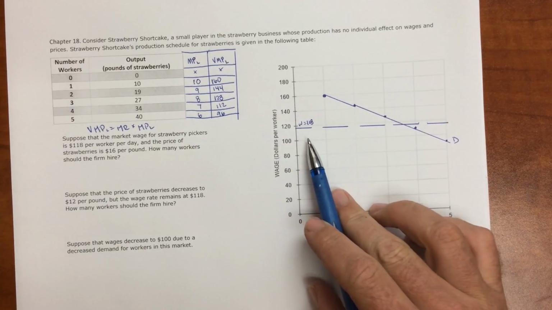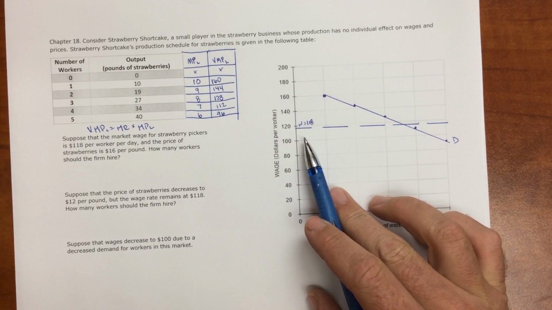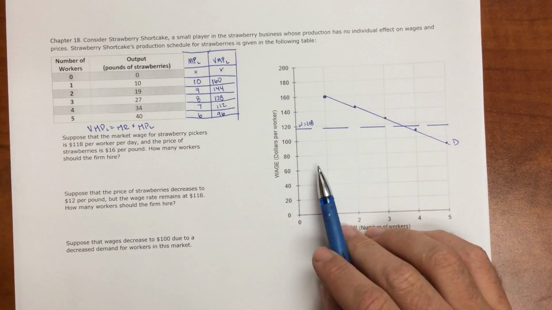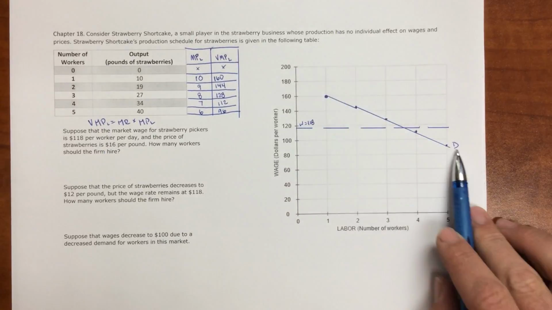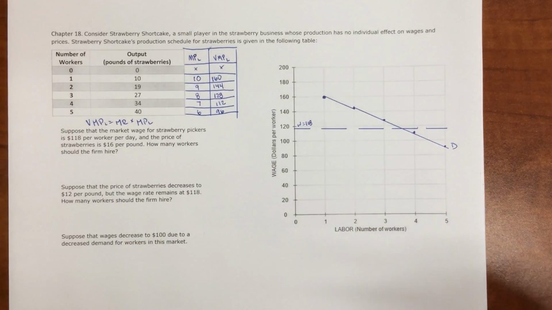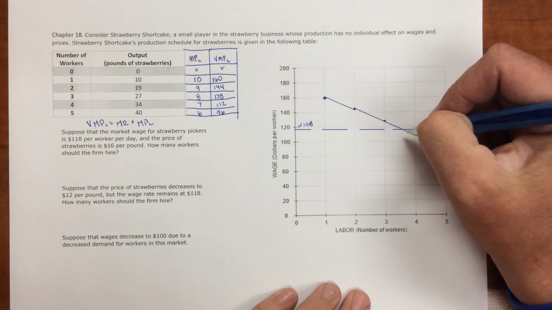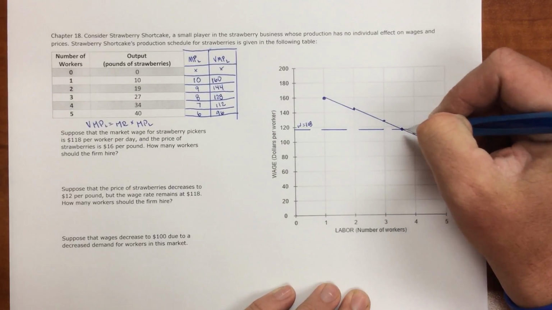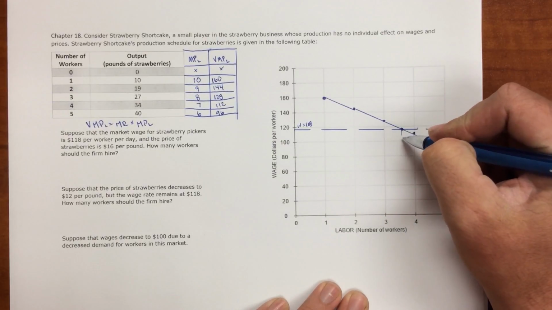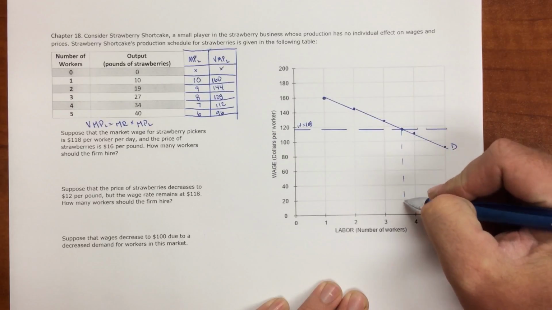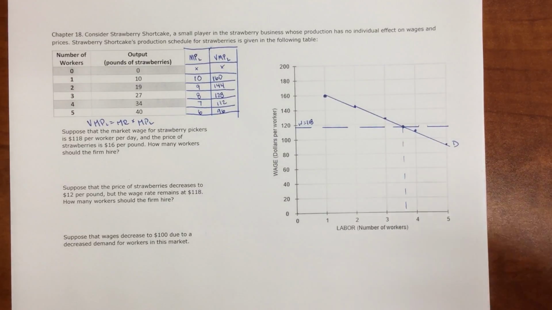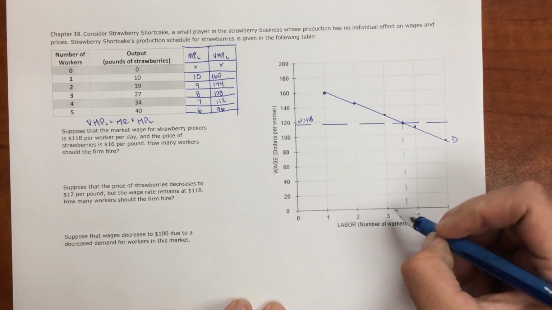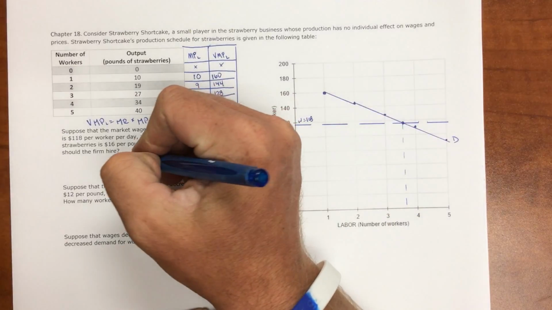So the wage is the cost to hire an additional worker. So think of that as our supply curve or our cost curve. And here's our demand curve, or the value marginal product, the demand or the benefit we receive. And so right here is going to be the optimal amount, meaning that we want to hire in between 3 and 4 workers. But since we can't hire half a worker, the optimal answer is going to be 3.